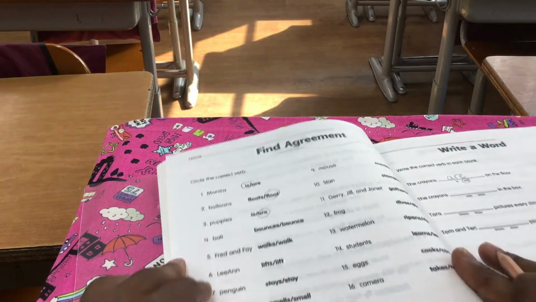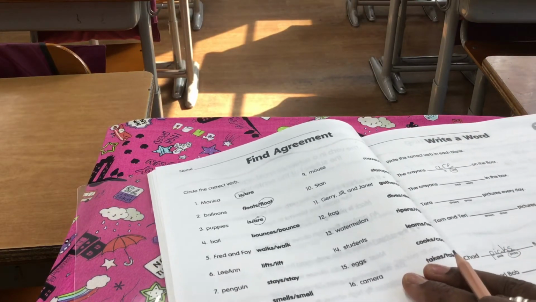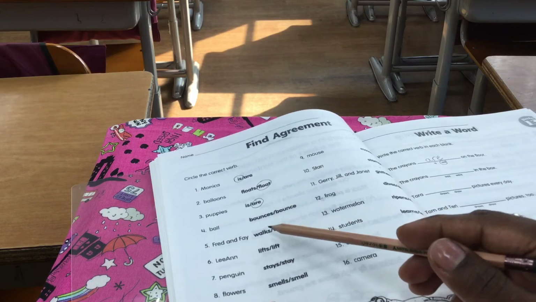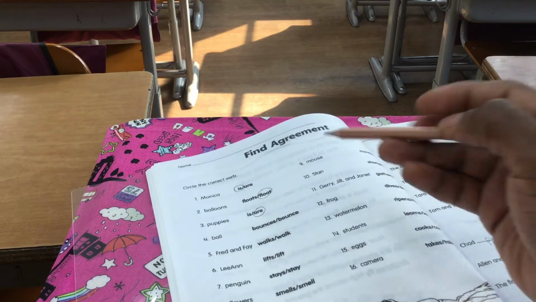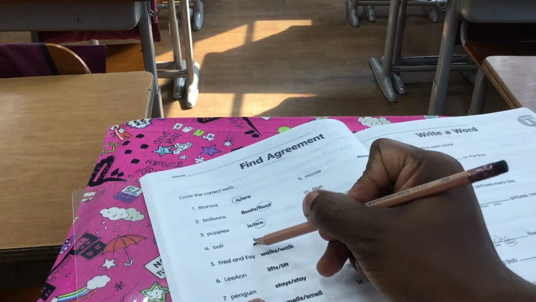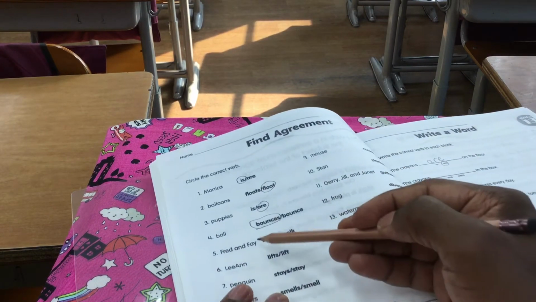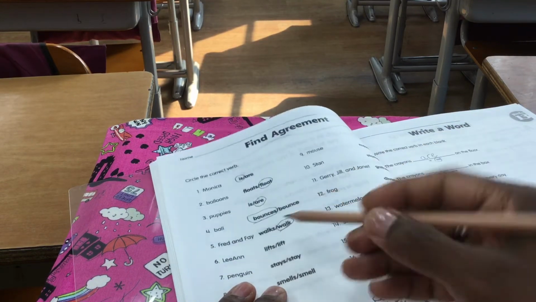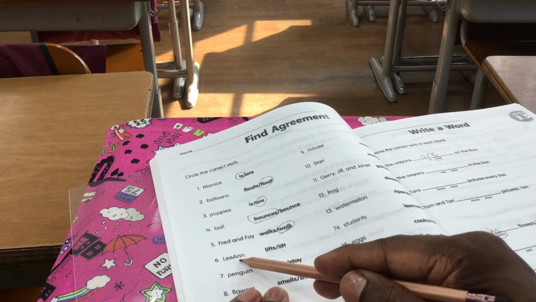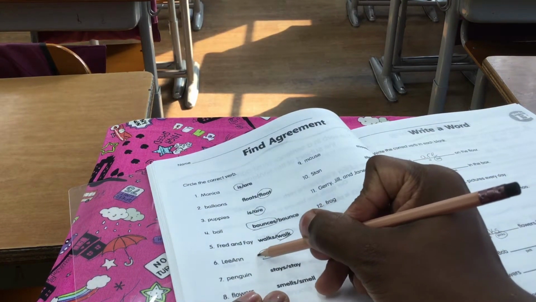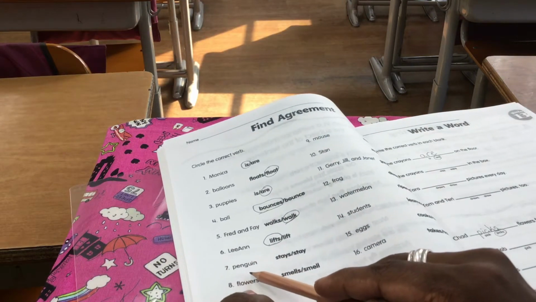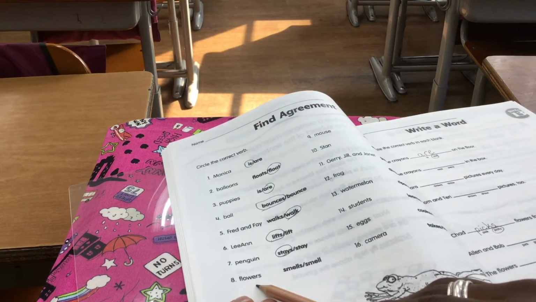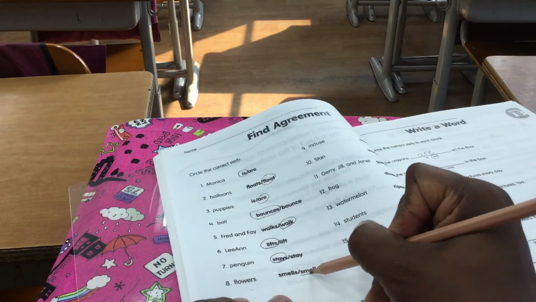So for the first part here, we needed to circle the correct verb. Please check your answers. We did numbers 1, 2, and 3 together. Let's continue with number 4. Ball bounces. 5. Fred and Faye walk. 6. Leanne, which is a girl's name, lifts. 7. Penguin stays. 8. Flowers smell.